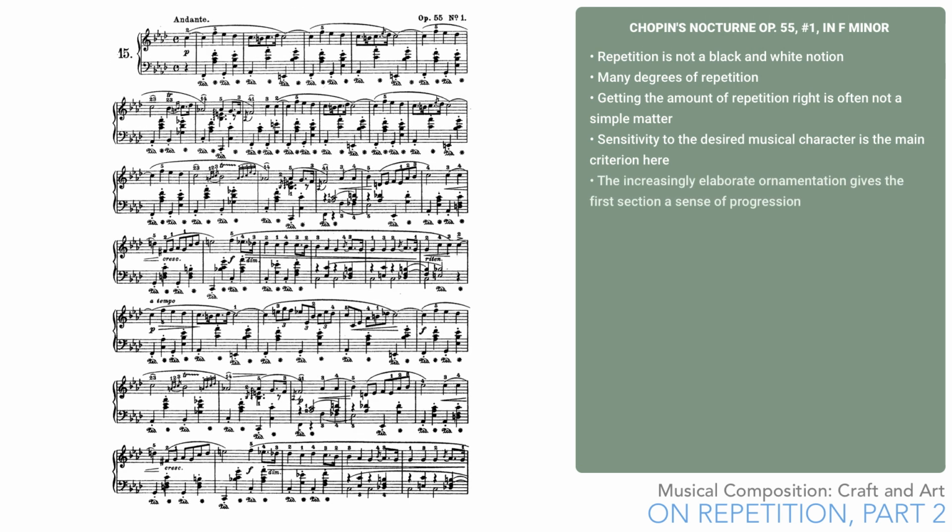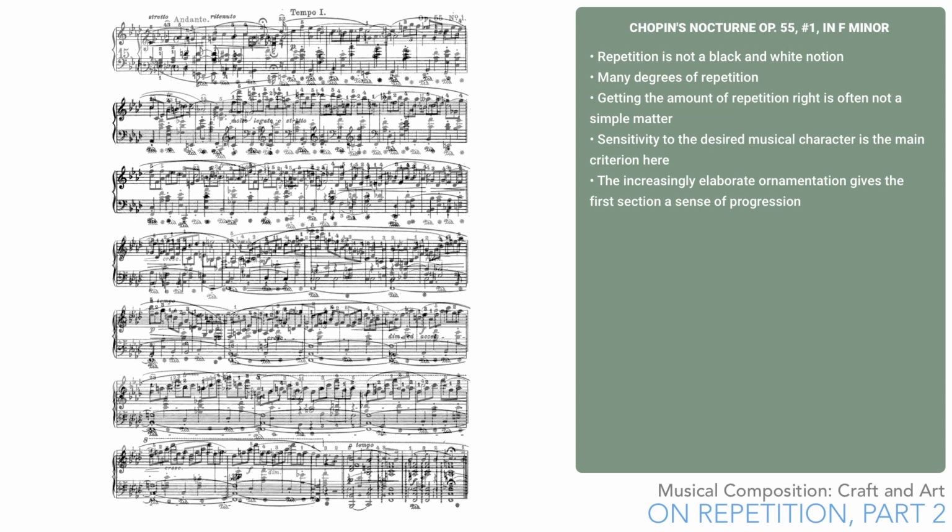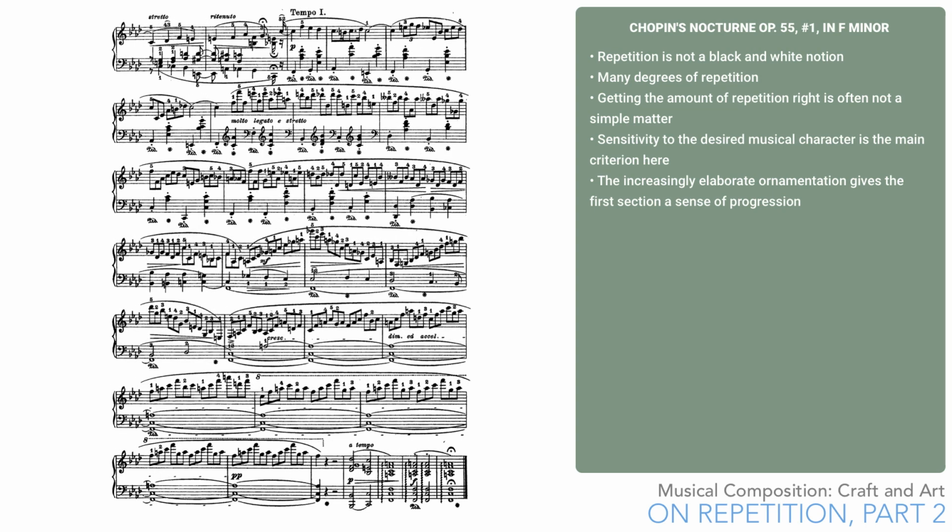Also, notice how increasingly elaborate ornamentation gives the first section a sense of progression through its many repetitions of the main idea. When it comes back in the last section, one phrase suffices since it's already familiar to the listener. So the questions of how much repetition, and literal repetition versus repetition with some kind of progression, are also not simple. A great composer like Chopin will work hard to get these things just right.